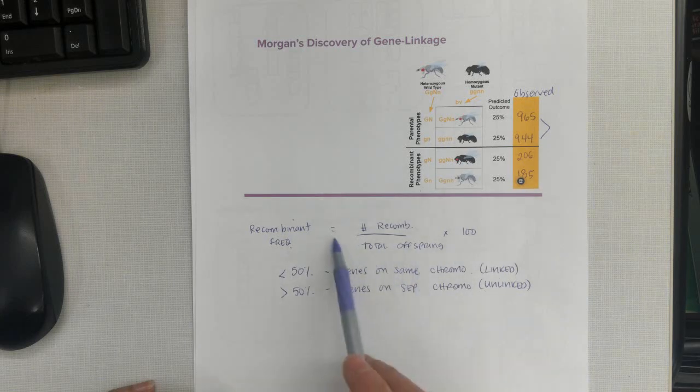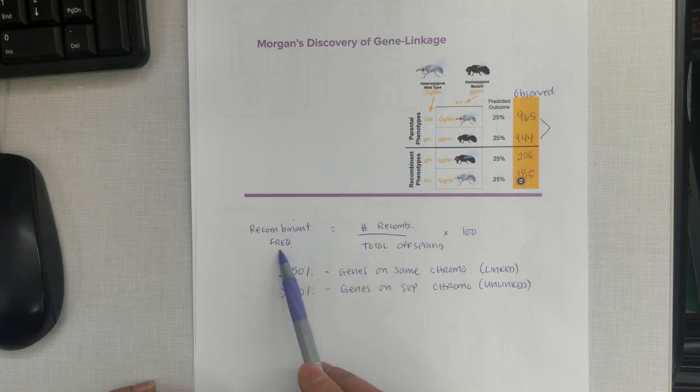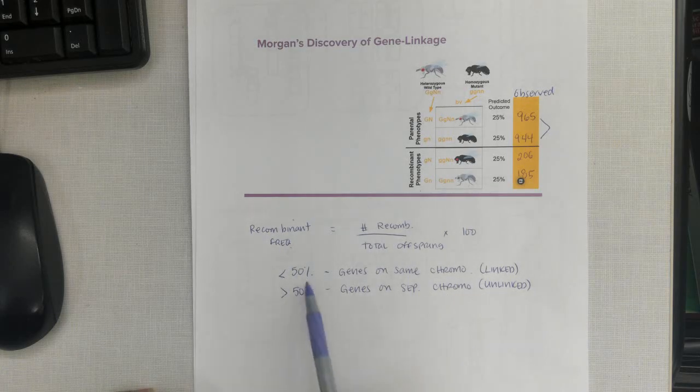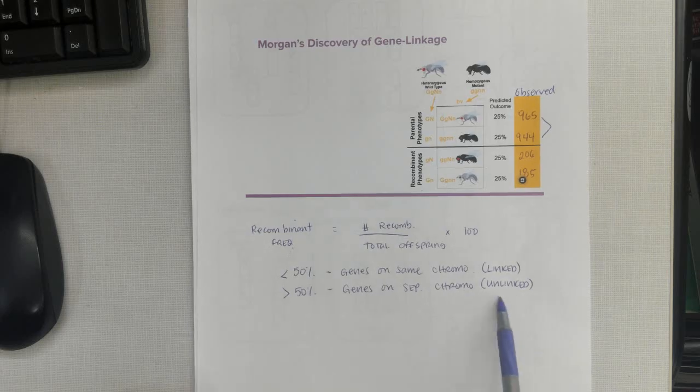If the recombinant frequency, or how often we get recombinant phenotypes, is less than 50%, then the genes are linked. They're on the same chromosome. If it is more than 50%, that means they are pretty far apart, and we would think that they are on separate chromosomes. They are unlinked.